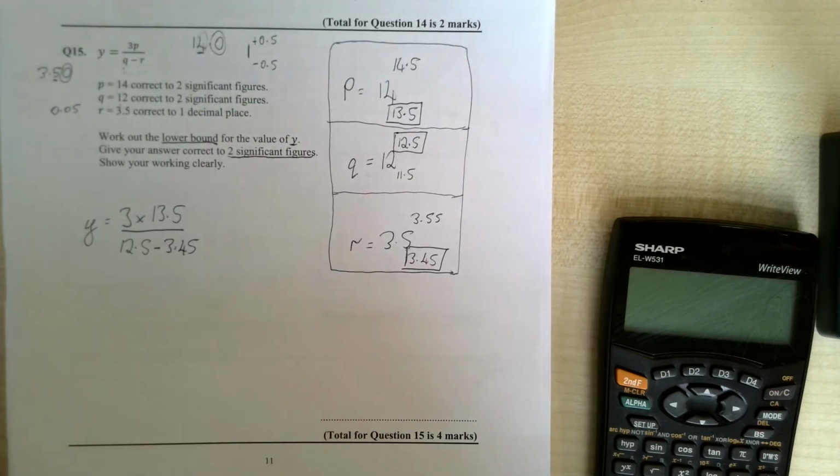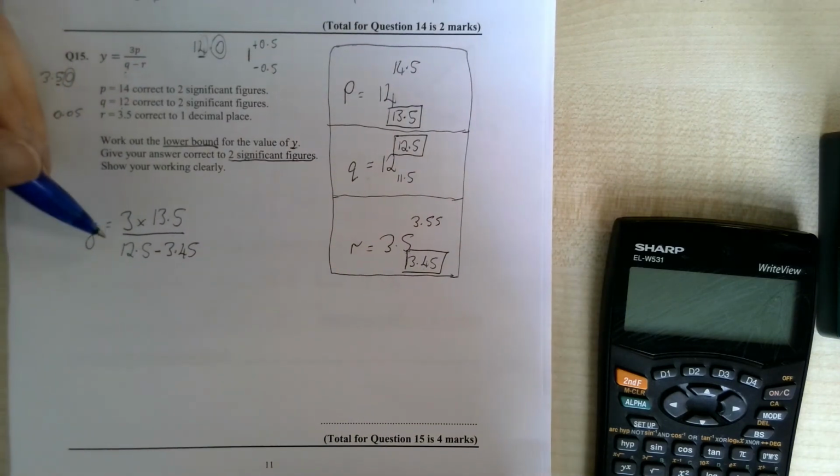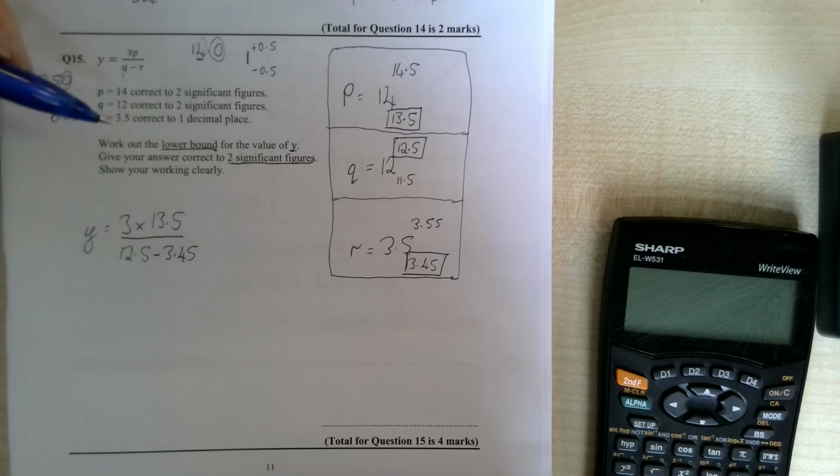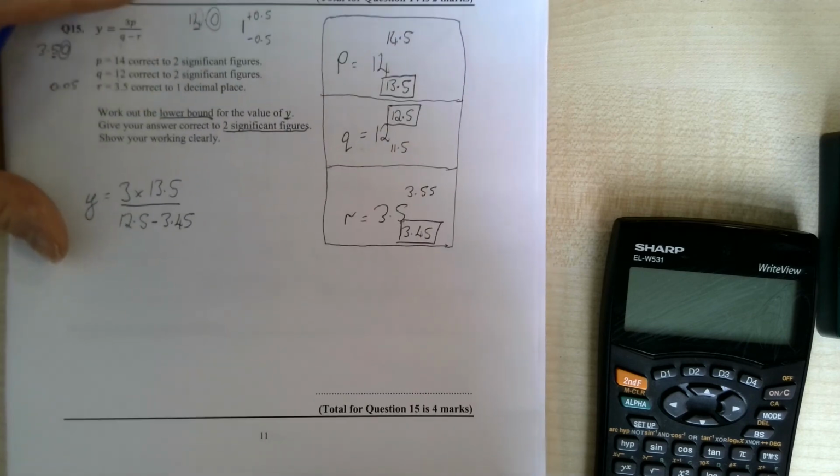If you're unsure about which ones to pick in the exam, experiment with it, okay? So maybe use an upper bound, mix them up a little bit, see what answer you get. Whichever is the most desirable one, i.e. the smallest possible value for y, that's the one you're going to go with.